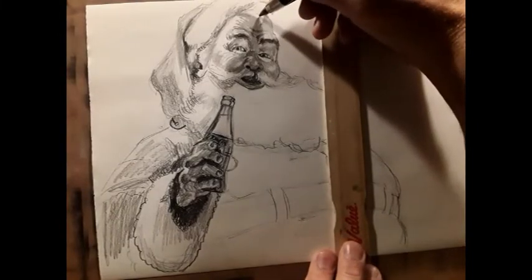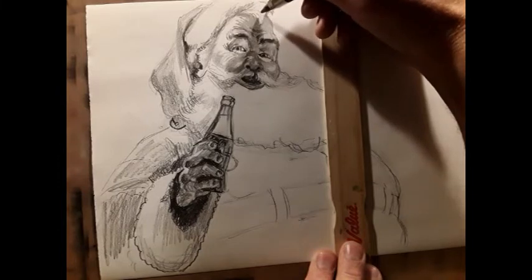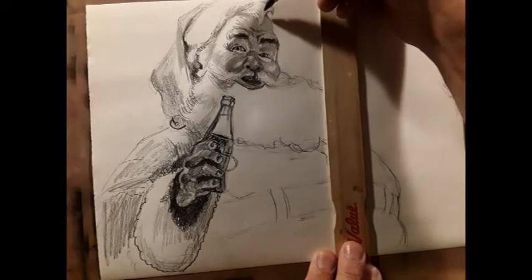Okay, this hair up here is much like his beard, very white, with some areas of gray.